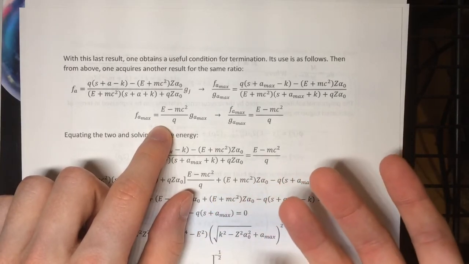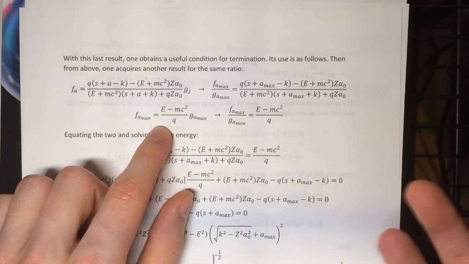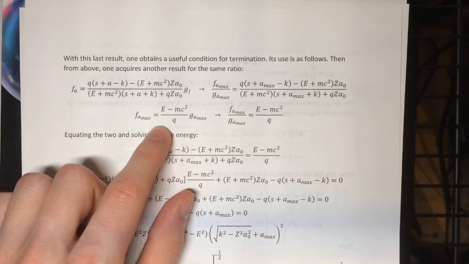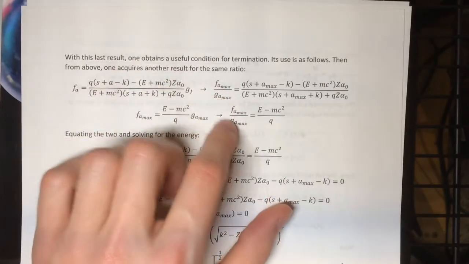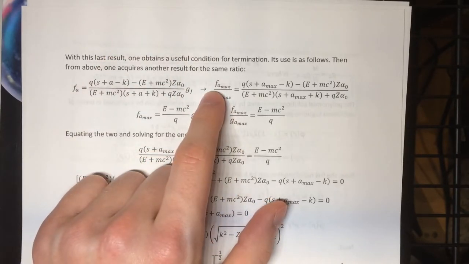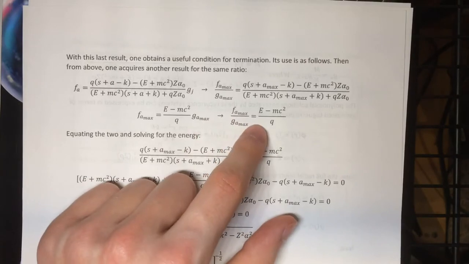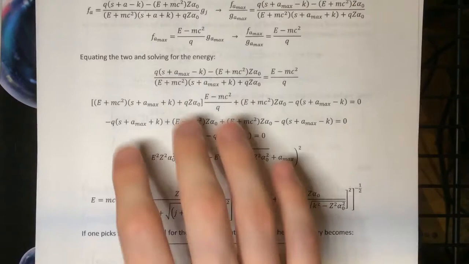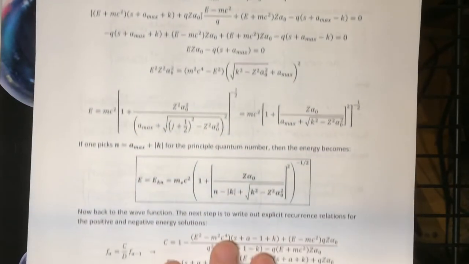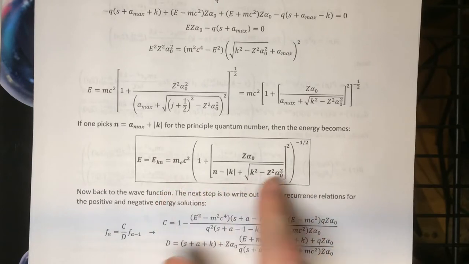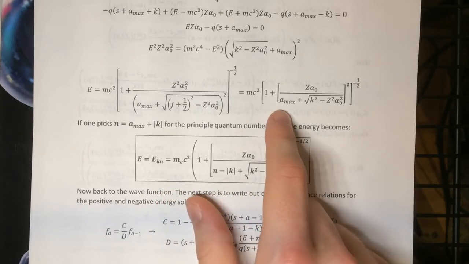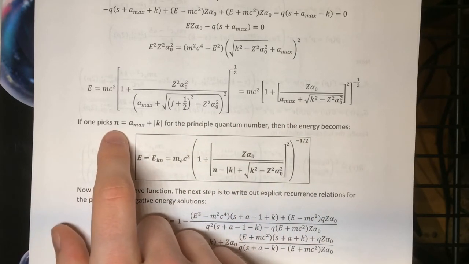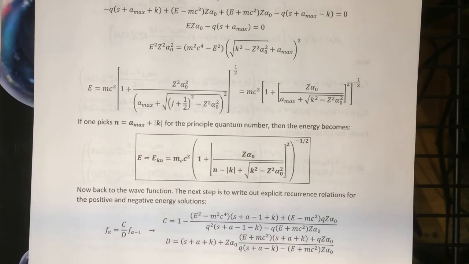So with this result that I mentioned earlier, combined with this one that we just got as the useful condition for termination, from just requiring that the series terminated after we realized that not doing that results in non-normalizable solutions, we get these two independent results for the ratios of f a max and g a max. And of course they have to be equal, so we set them equal to each other and solve. Ultimately, when we plug everything in, all the values for the various constants, and solve for the energy, we get this result here. Well, specifically we get this result, but then we pick the principal quantum number to have this value to give us the standard form solution, and then we get this final result.